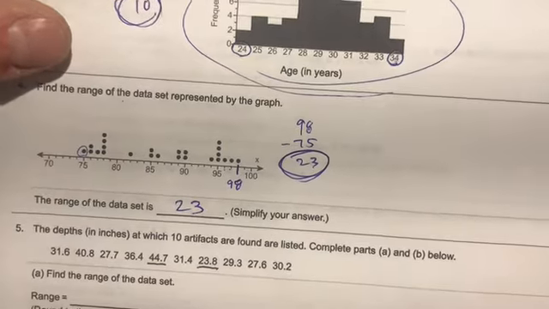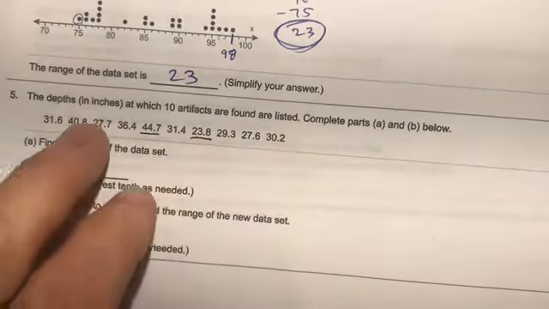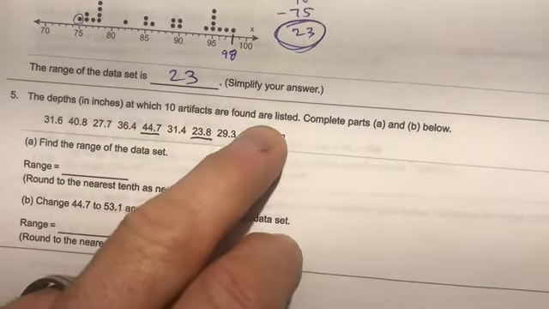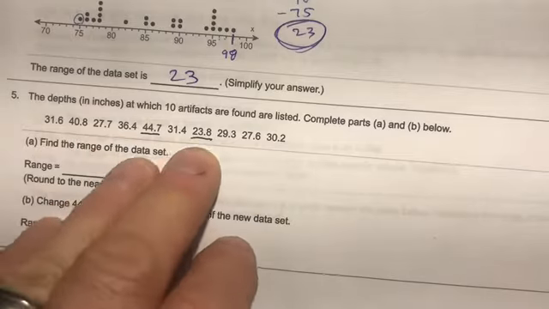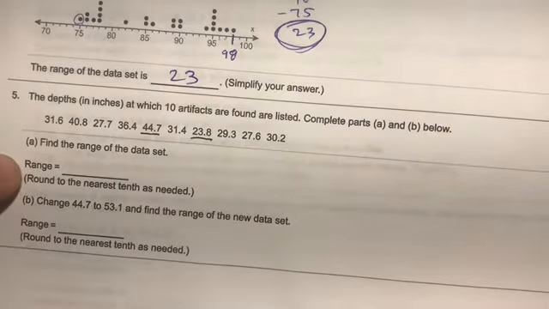Okay. And then number 5 here, we've got the depths in inches at which 10 artifacts are found, listed here. So these are the depths that these artifacts were found. Okay, we want to find out what the range is.